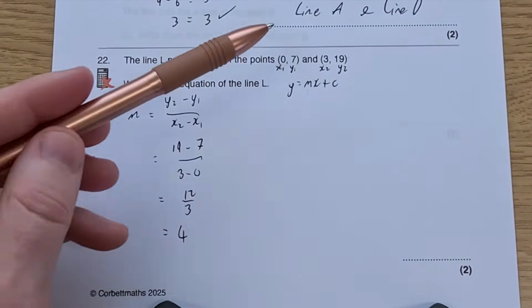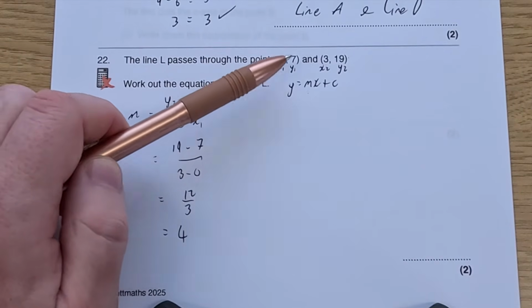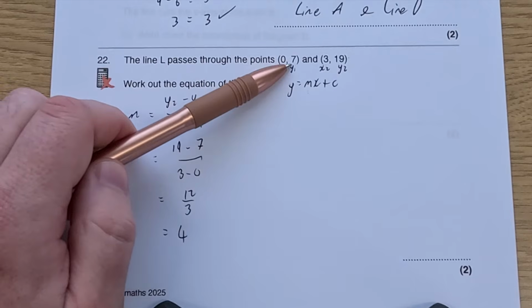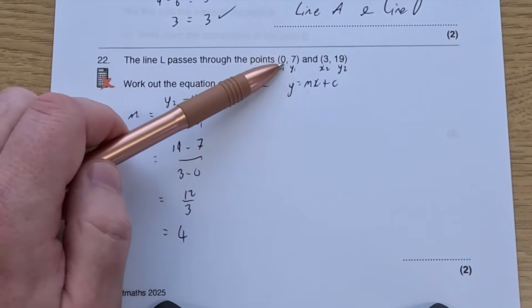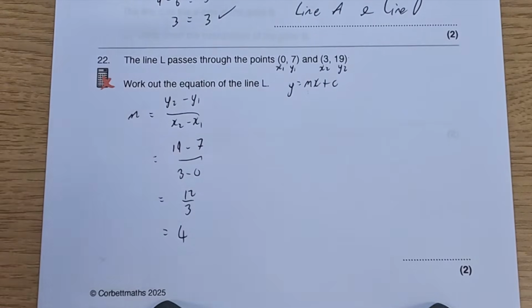And let's just check that. If the line that passes through this point has a gradient of 4, it would go across 1 and up 4, so that'd be 1, 11. Across another 1 and up another 4 would be 2, 15. And then across 1 and up another 4 would be 3, 19. So yeah, that would work. So that means the gradient is equal to 4.